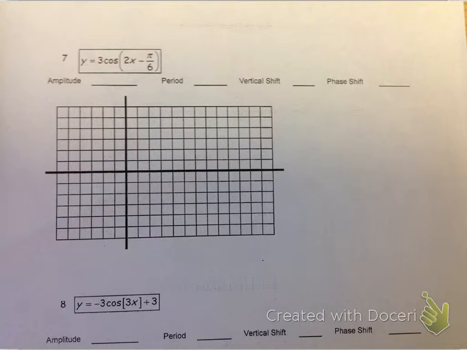So, are you having trouble finding the amplitude? Nah, it's pretty easy. Leading coefficient in front of the trig function. How about the period, 2 pi over b? How's that coming along? Not too bad, Miss Womack, because that's going to be 2 pi over 2, which means just a little old pi. I can do that one.